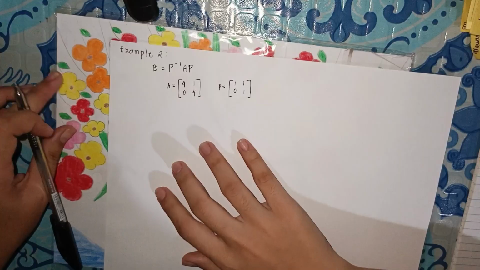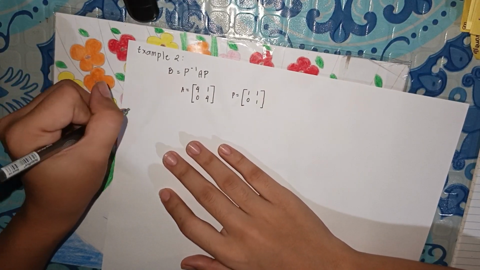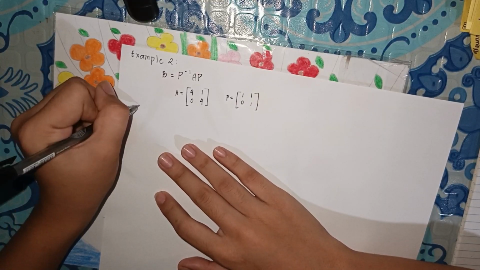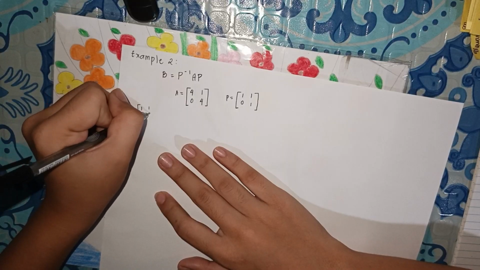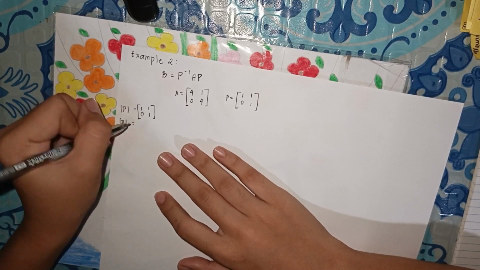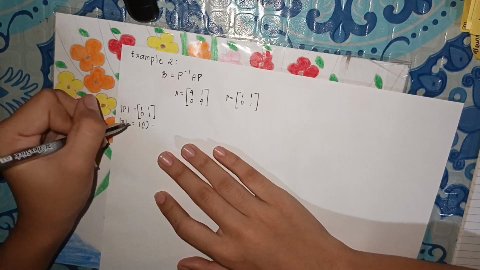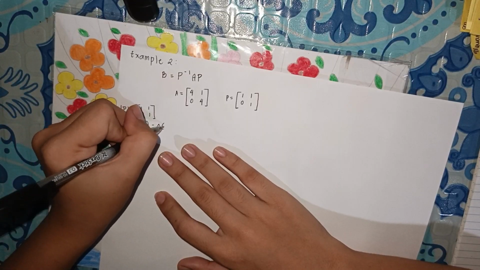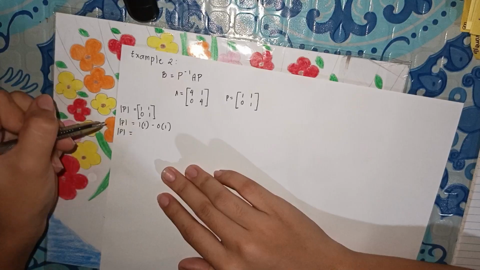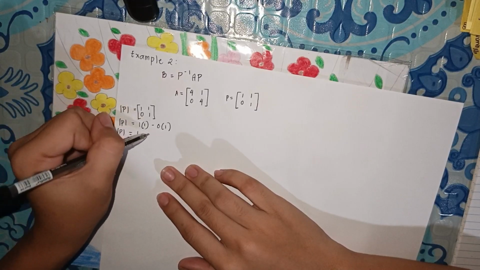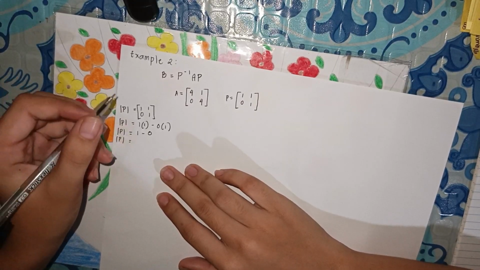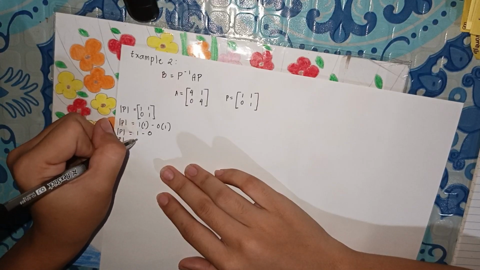First, we need to find the determinant of the matrix P. So, 1, 0, 1, 1. Determinant of P is 1 times 1 minus 0 times 1. Then, 1 times 1, 1, minus 0 times 1, 0. So, the determinant is 1 minus 0, 1.